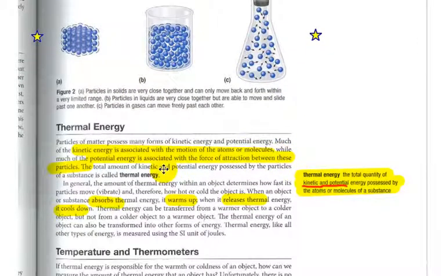From there we move on to thermal energy. Kinetic energy is associated with how the atoms or molecules are moving, but there is also a stored energy present as well. Potential energy is associated with the force of attraction between particles in the substance itself.